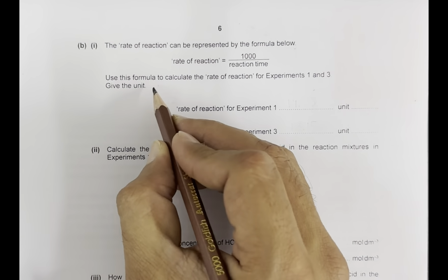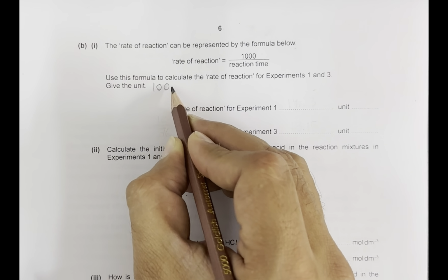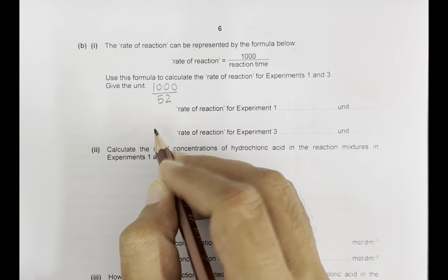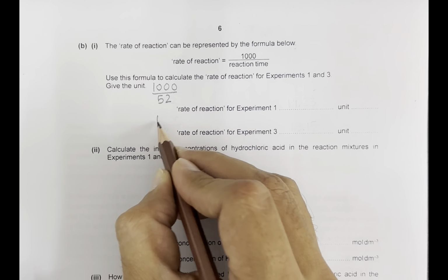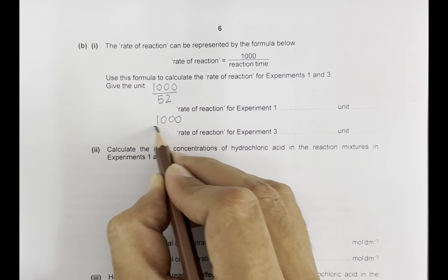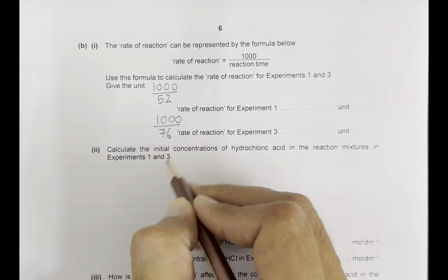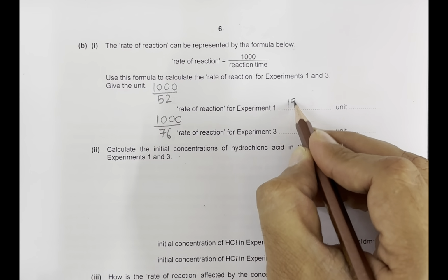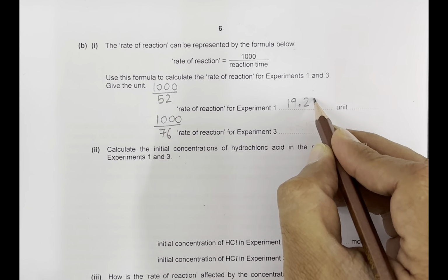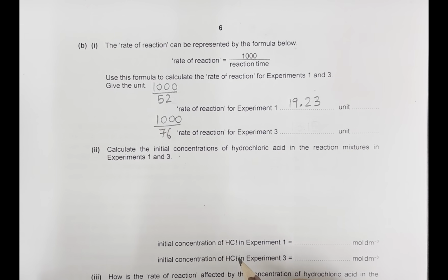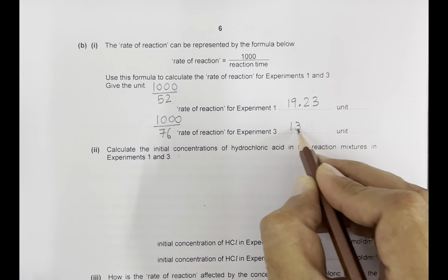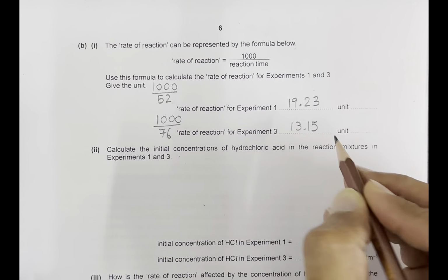So let's divide them now. 1000 divided by 52 for the first one and 1000 divided by 76 for the third one. In the first one, the value comes to 19.23 up to 4 significant figures, and for the third one it is 13.15.